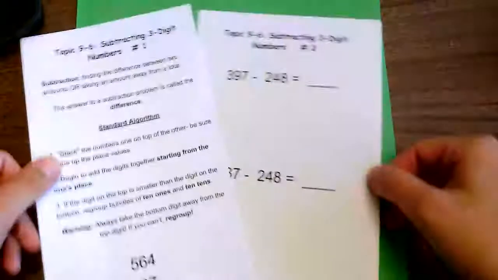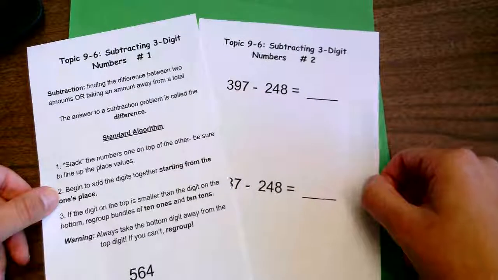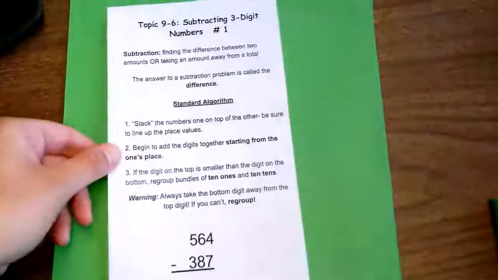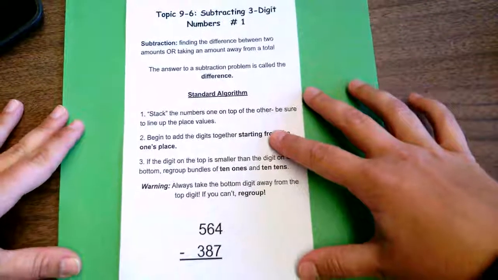So let's go ahead and get started. For this video, you will need these 2 sheets. So 9-6, subtracting 3-digit numbers. Let's go ahead and start with sheet number 1.